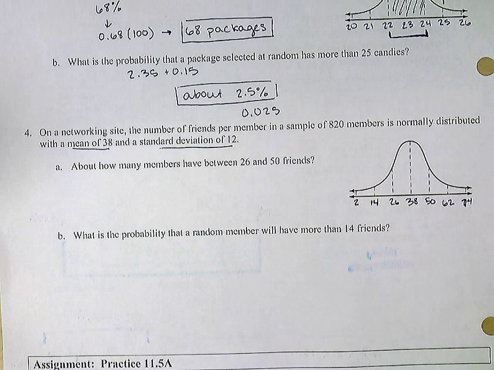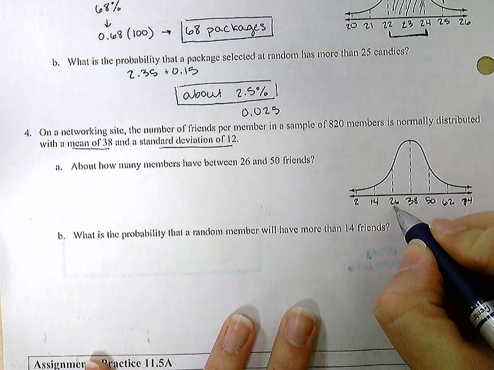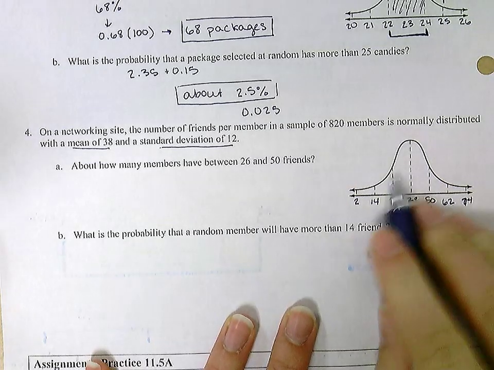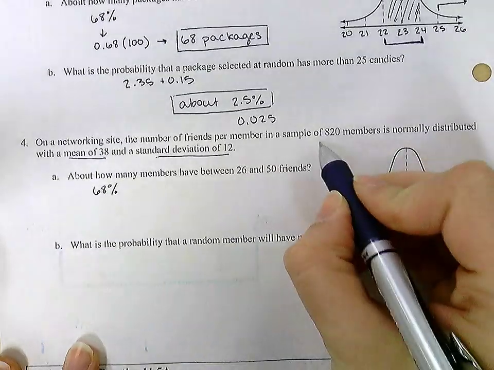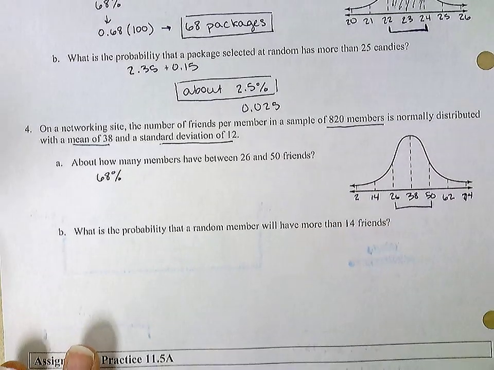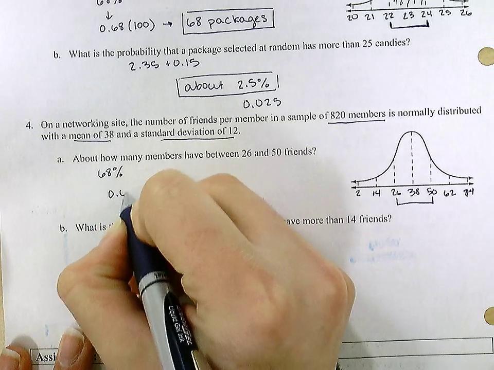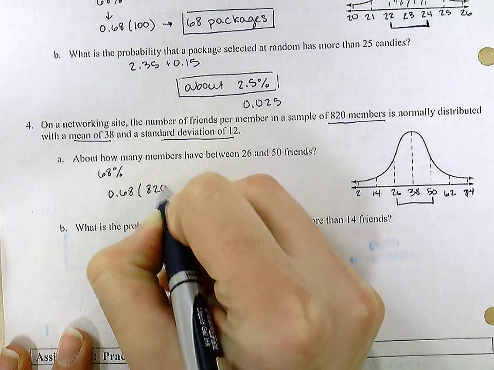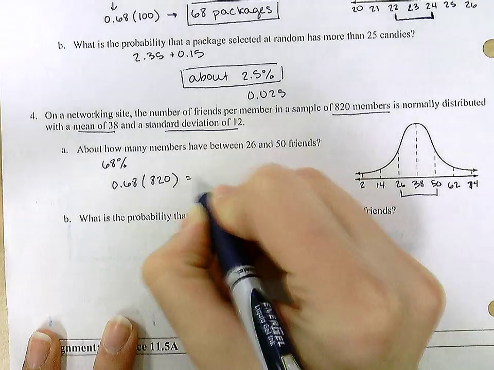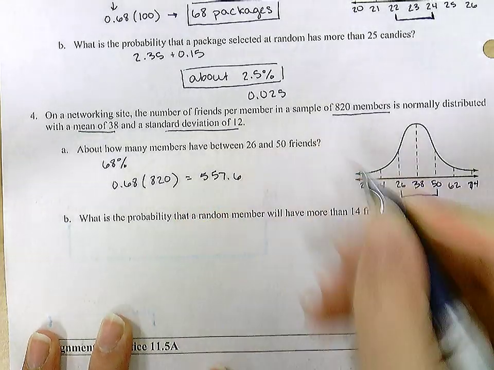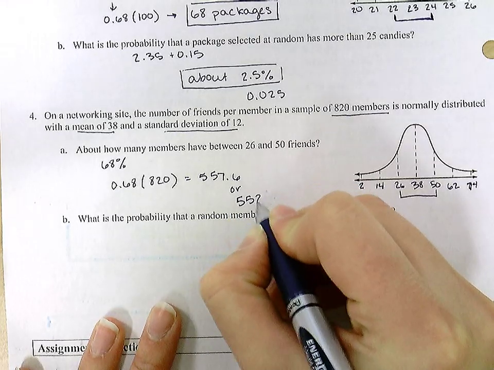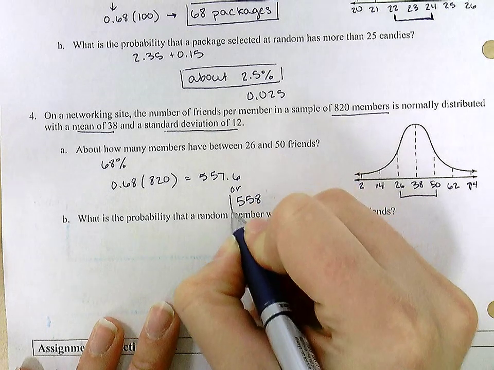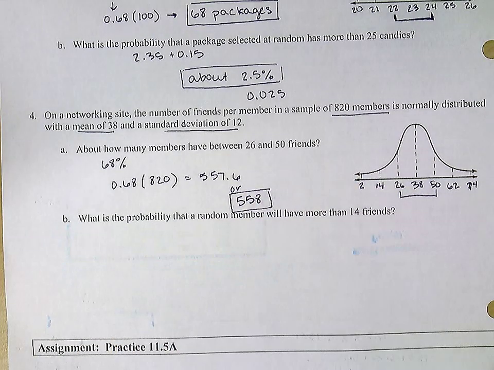So about how many members have between 26 and 50 friends? That would be 68%. And we're doing a sample of 820 members. So do 0.68 times 820. I got 557.6. Since they're talking about people, I rounded up to 558 to have a whole person, not a part of a person.